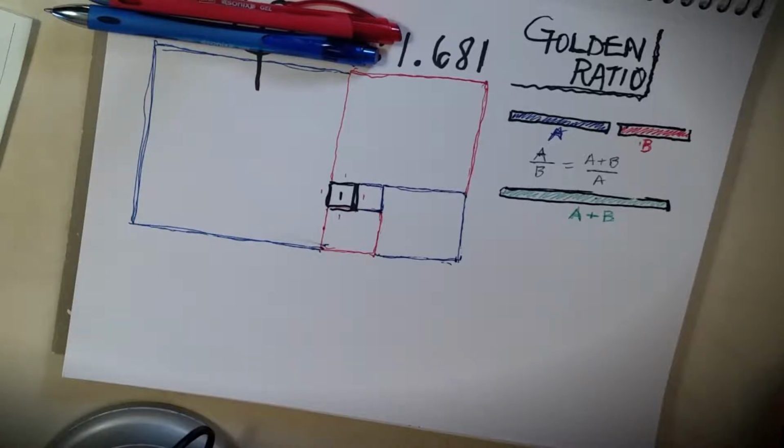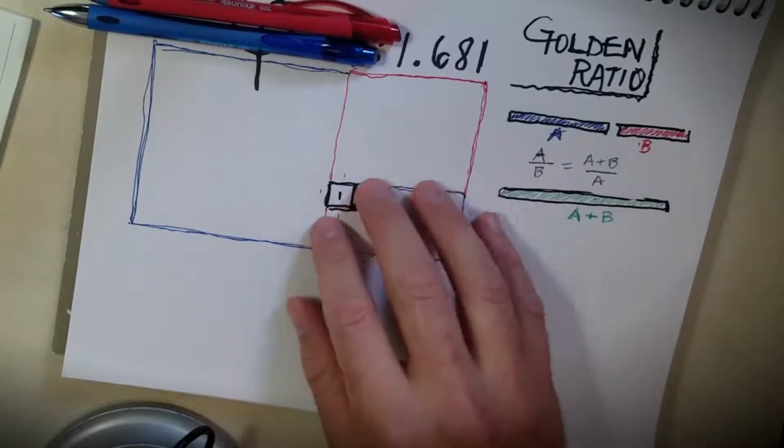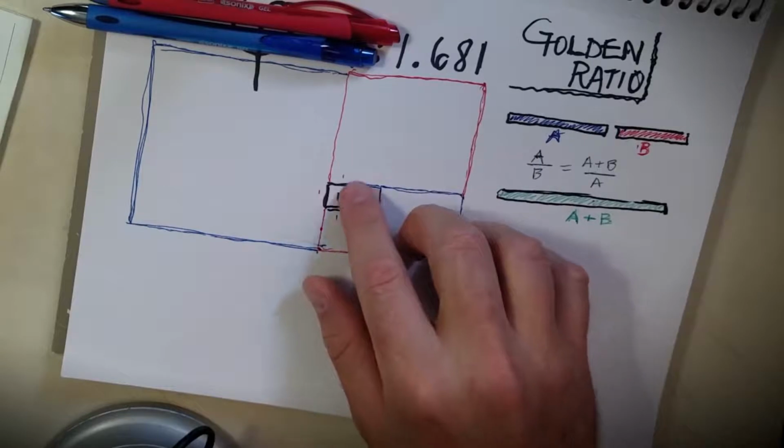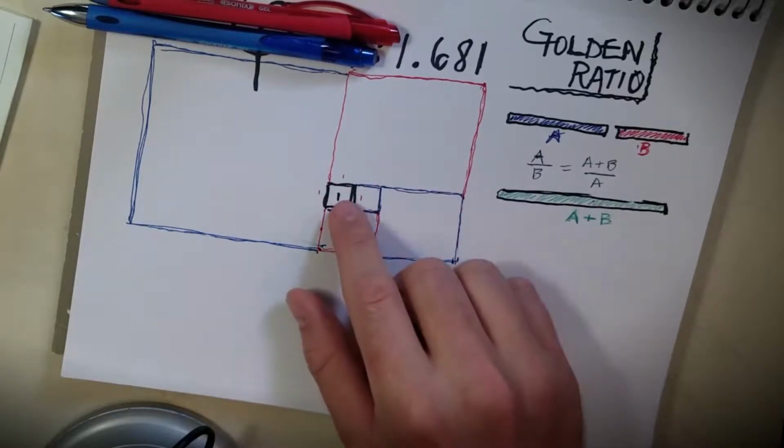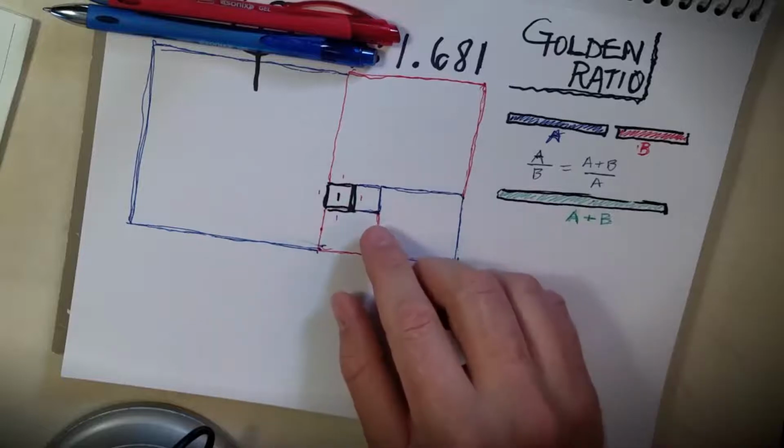First curve of the golden spiral, or the Fibonacci sequence. Okay, so this is going to be the Fibonacci sequence based on the golden ratio. The Fibonacci sequence is a series in which each number is the sum of the previous two numbers. So we start at 0 or 1.